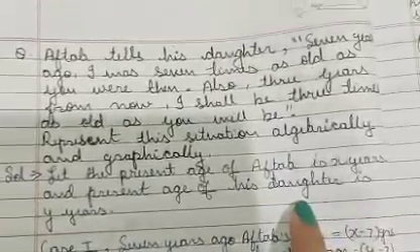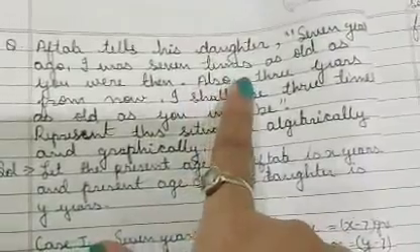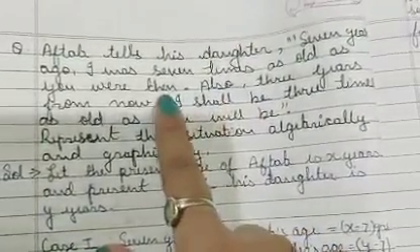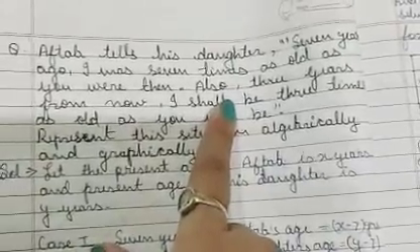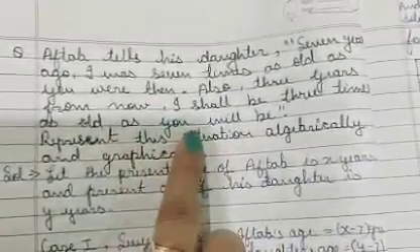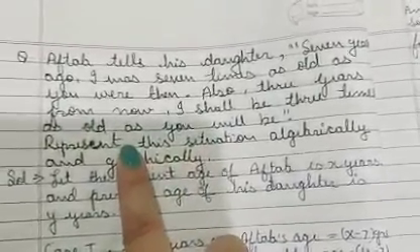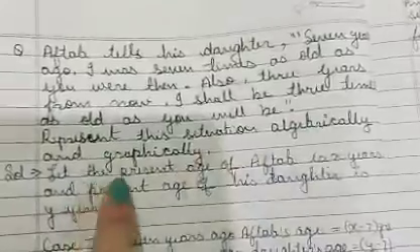So question number 1 of exercise 3.1 is: Aftab tells his daughter, "7 years ago I was 7 times as old as you were then. Also, 3 years from now I shall be 3 times as old as you will be." Okay, we have to represent this situation algebraically and graphically.